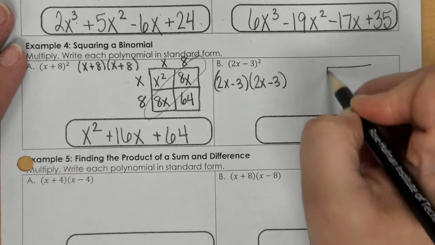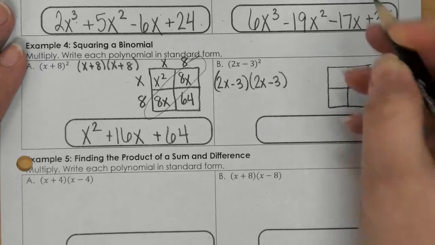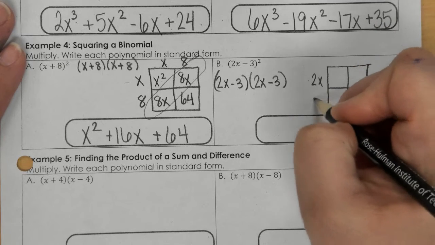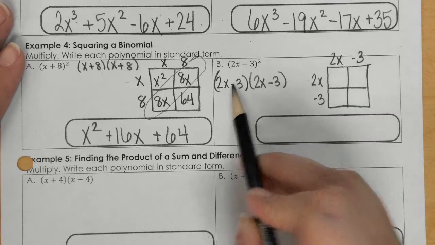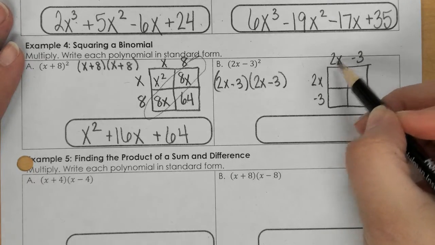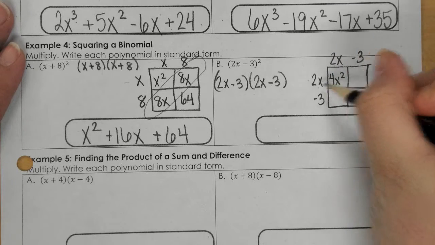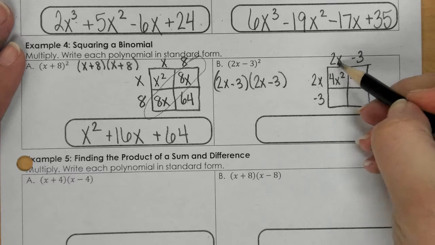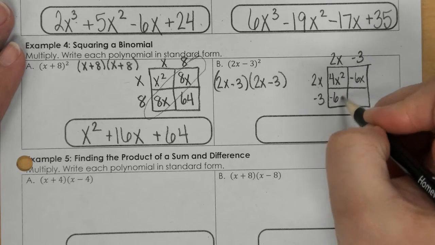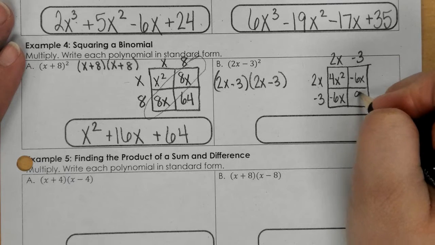So in my square, I'm going to have 2x and a negative 3 and 2x and a negative 3. Keep my sign. So 2x times 2x is 4x squared. 2x times negative 3 is negative 6x. 2x times negative 3 is negative 6x. And negative 3 times negative 3 is positive 9.